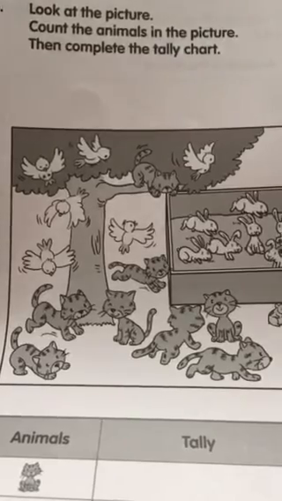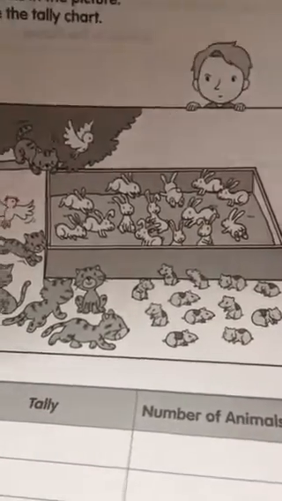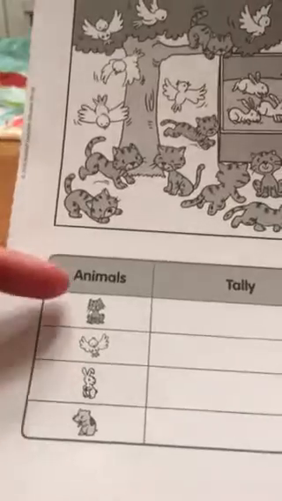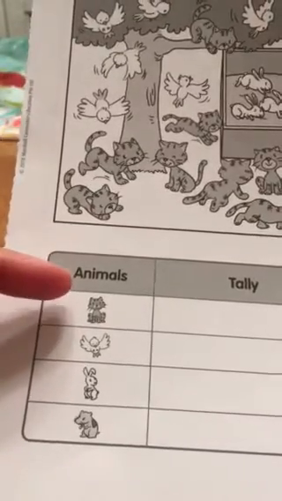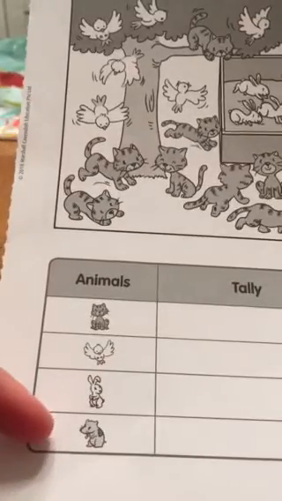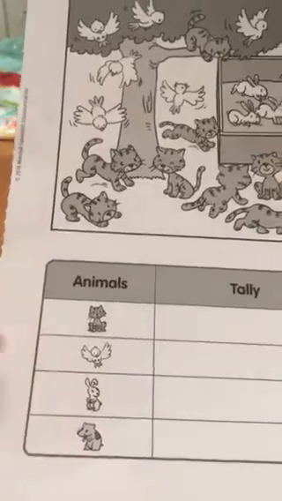What we have here is a bunch of animals in a setting. Looks like it's outside in a park maybe. And they want us to take this picture and turn it into a tally chart. So here they've given us a picture of our animals. We have a cat, a bird, a bunny, and I'm not sure, maybe a hamster. What do you think that is?